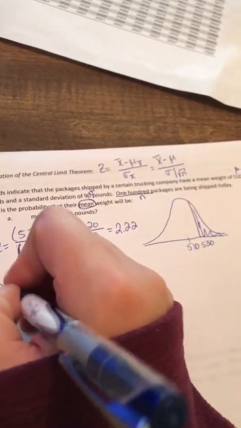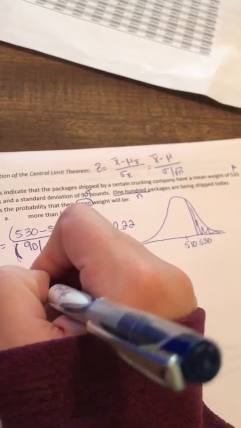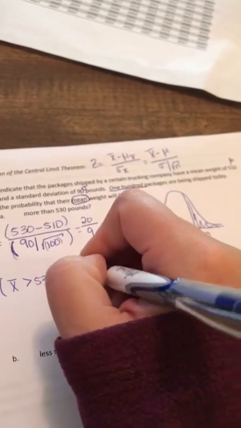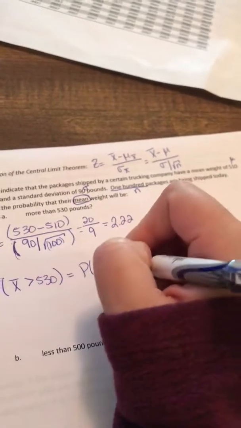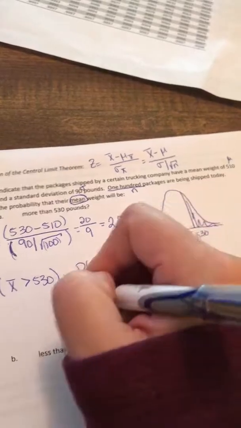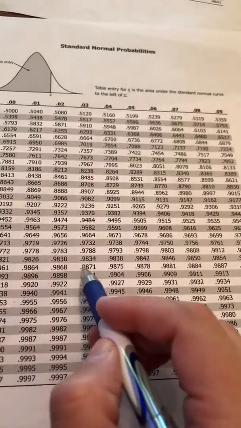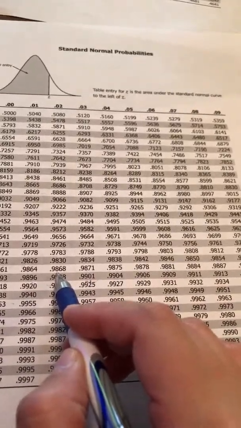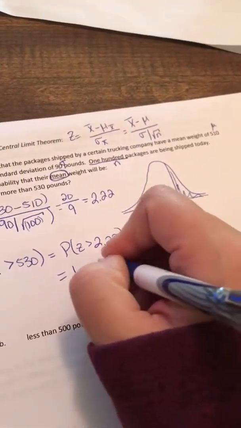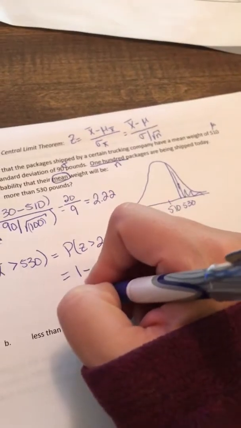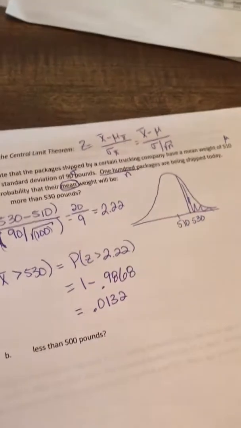So the probability that the mean weight, which would be X bar, is more than 530, so greater than 530, is the same as the probability of Z being greater than 2.22. Again, for greater than, we have to subtract it from 1. Go to 2.22 here, 0.9868. And we get 0.0132.